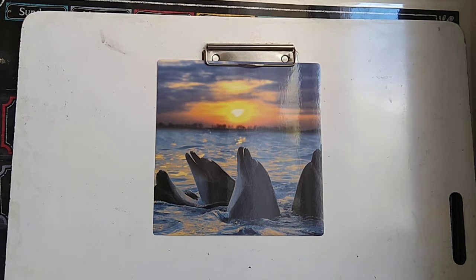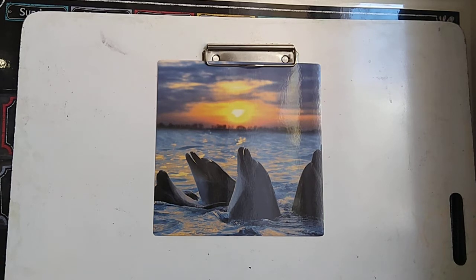Dolphin. Now, we need to think about the dolphin's habitat. Now, dolphins live in the sea, the oceans. They do not live on land. So we need to think about how they get food, water, and shelter from their habitat. Now, food, nice easy one. What do dolphins eat? Fish. Where do they find the fish? In their habitat, in the water.